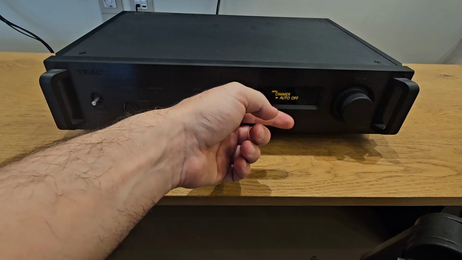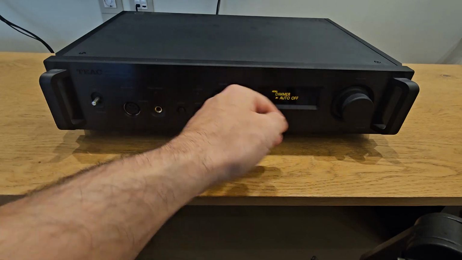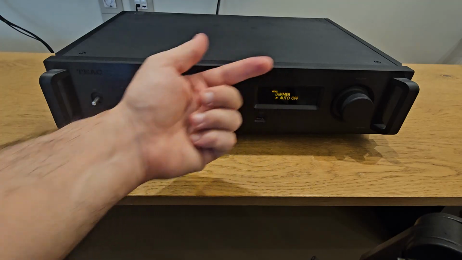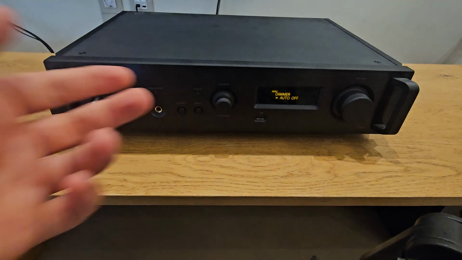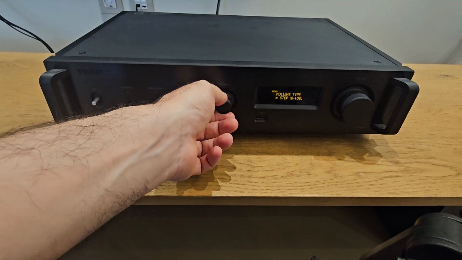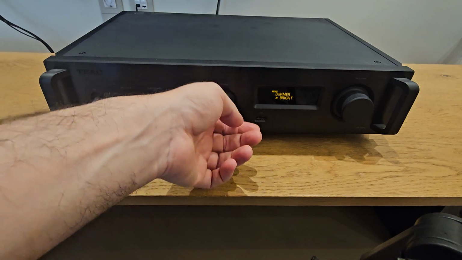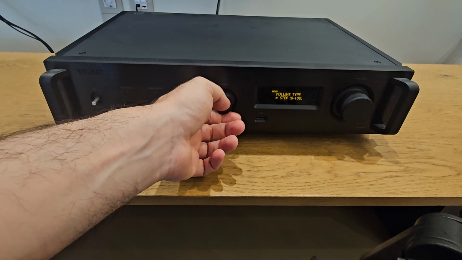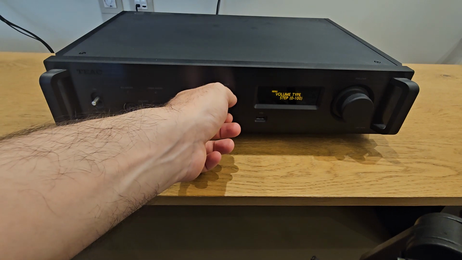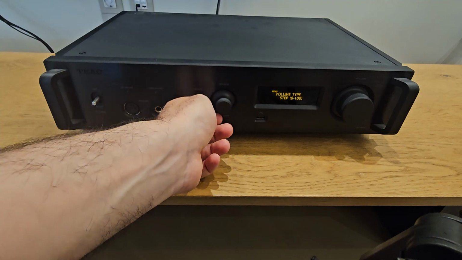auto off. When you don't use it, it turns off, so it doesn't bother you, especially for night editions. But again, even if you put it at the bright, you don't have any problems. Next choice, volume. Do you want dB or 0 to 100?